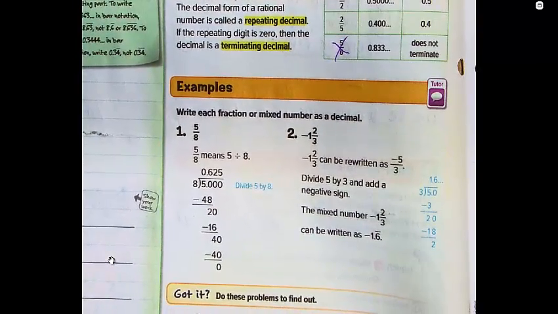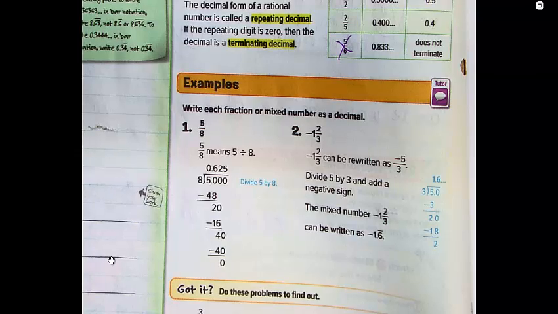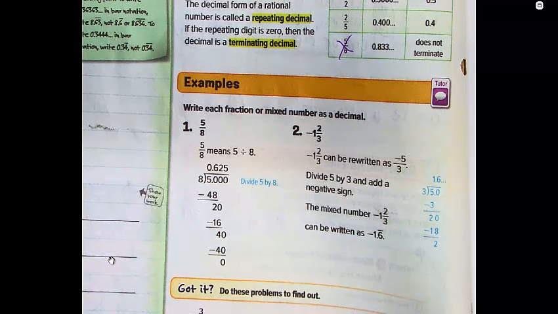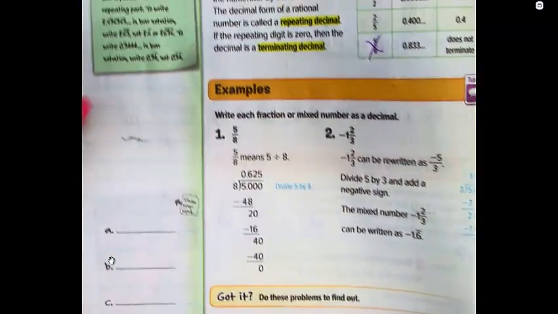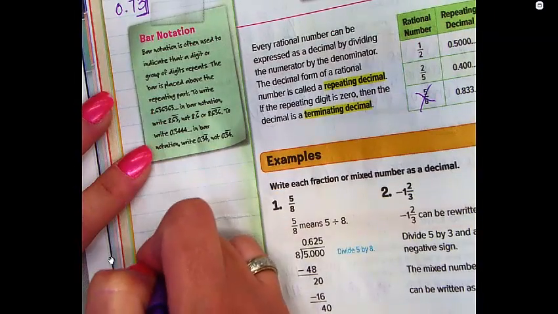So let's do an example. These are the examples in your book. I'm going to go ahead and do different examples so that we can start to learn how to do this. Let's do 4/9.